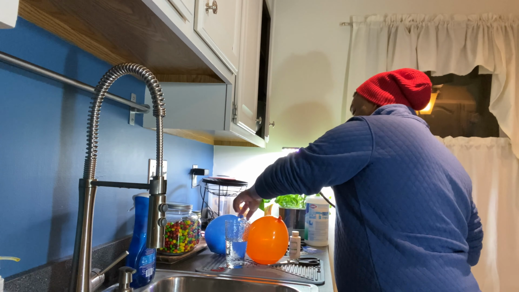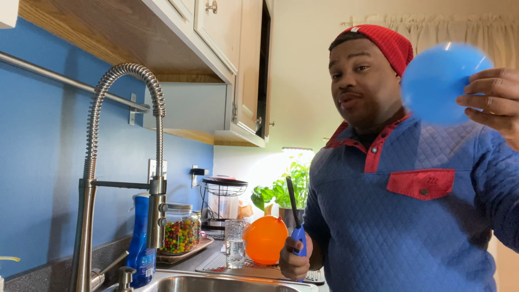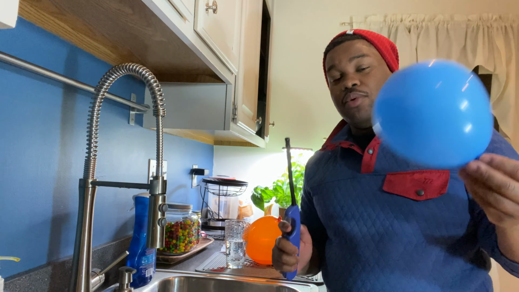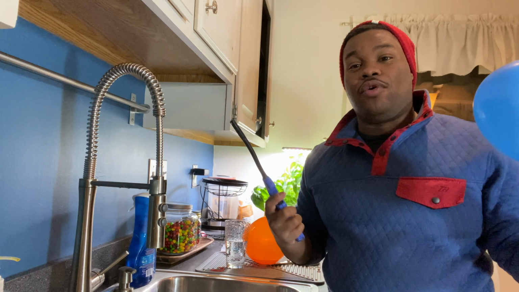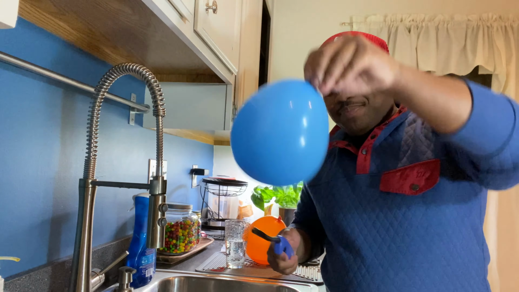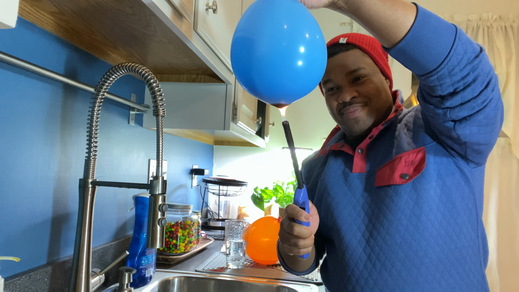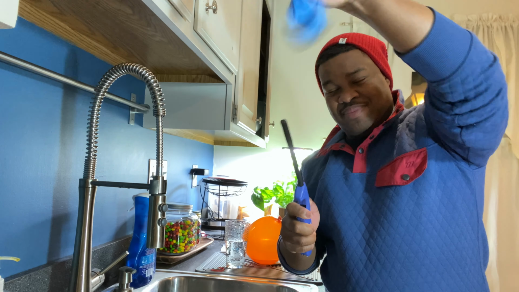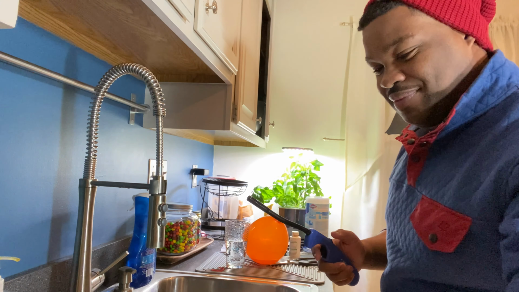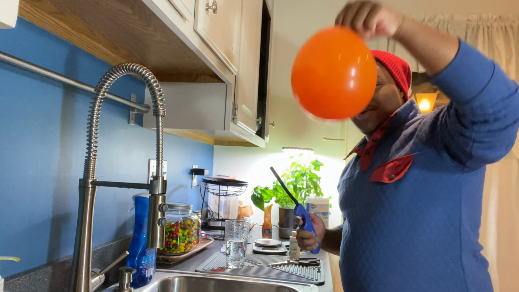For the first balloon, I will utilize the one that is filled with just air, and we will see how long it takes for this to react or explode, or we'll see. And now the one with water.